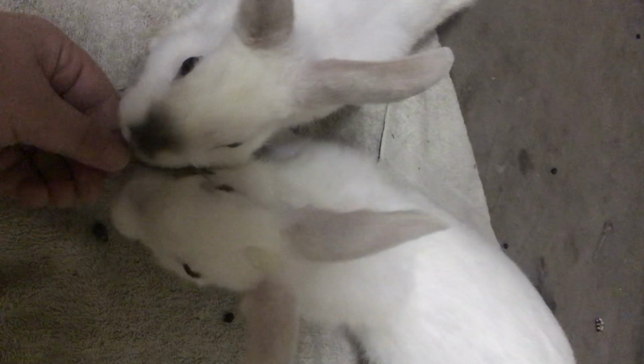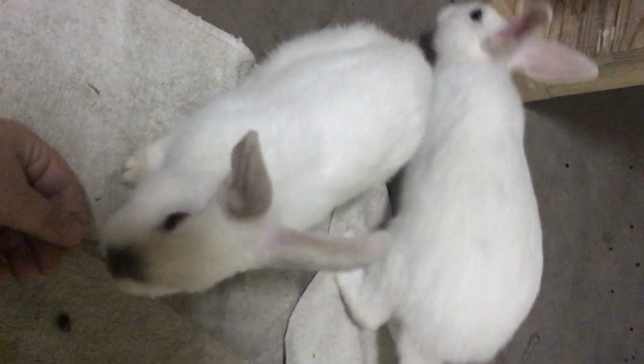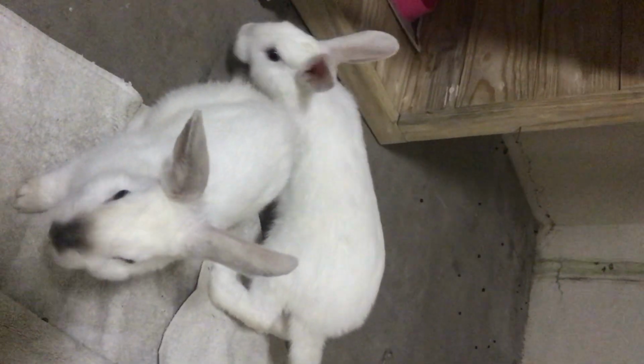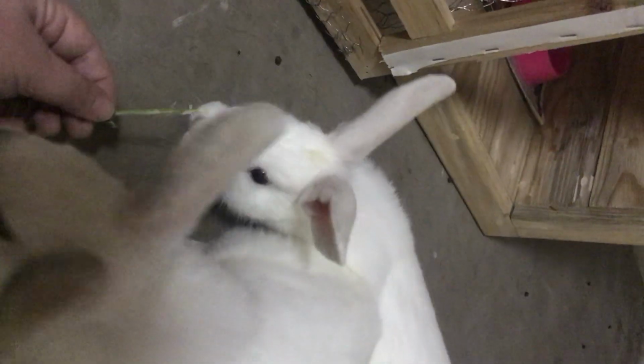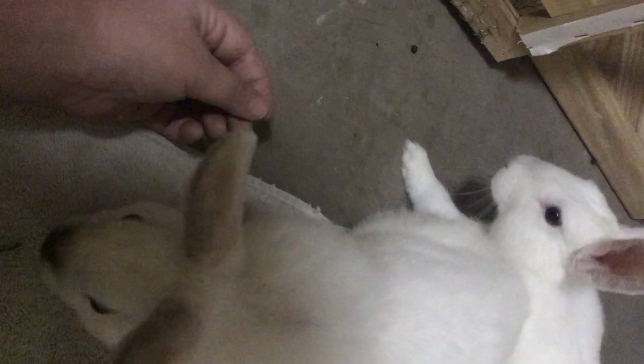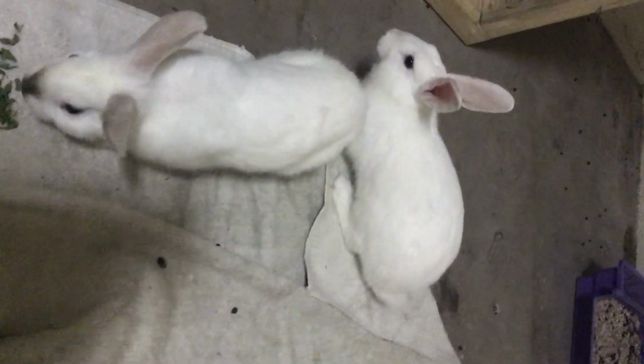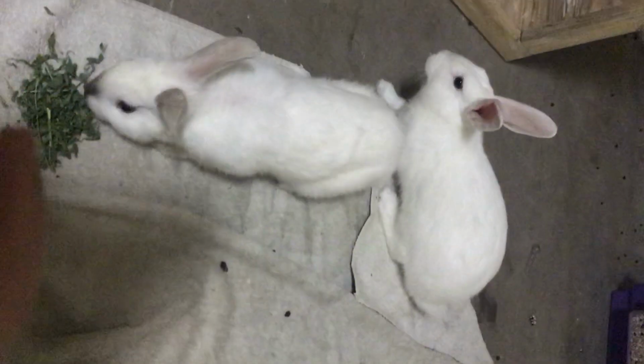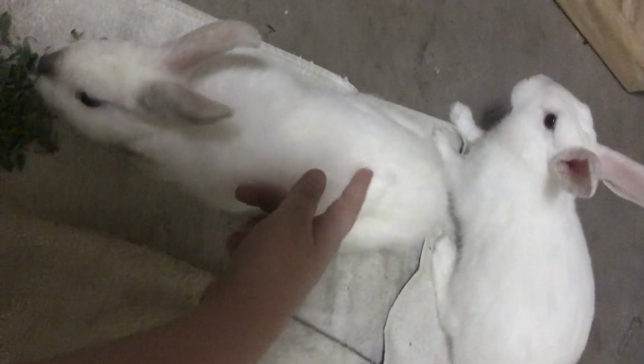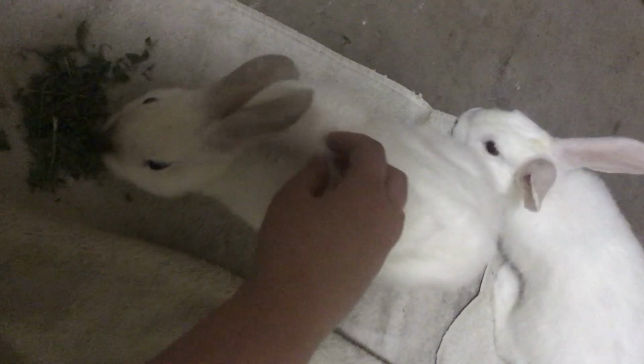They always fight about the same food, even though they both have their own. But they always want to eat the same thing. Here's Jelly. I got them from the park actually. They were just running around in the park by themselves, and we caught them. And we built them a little home here in my garage.